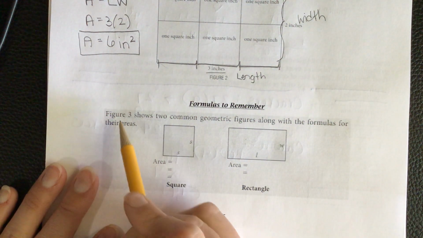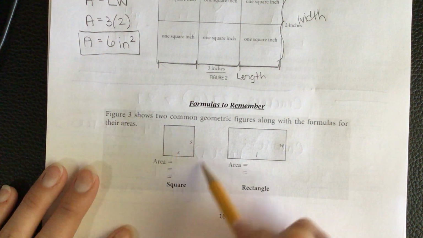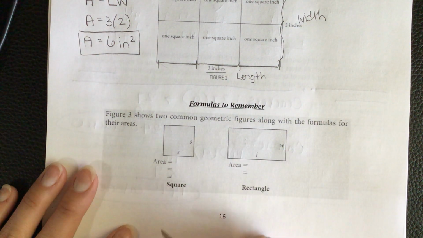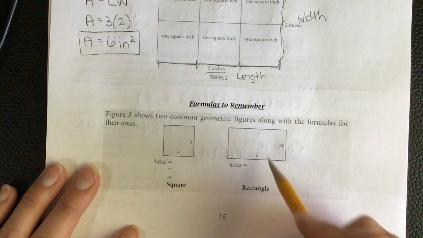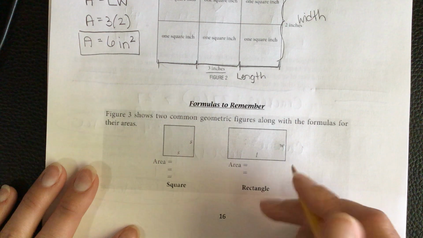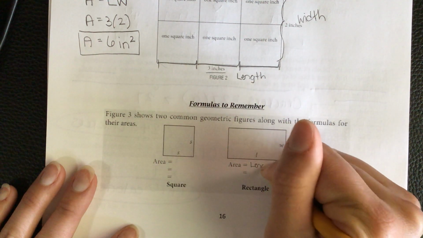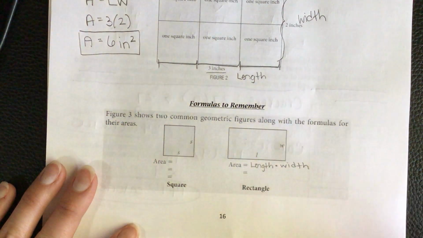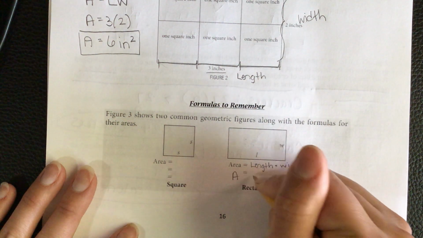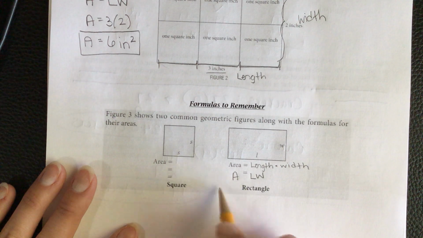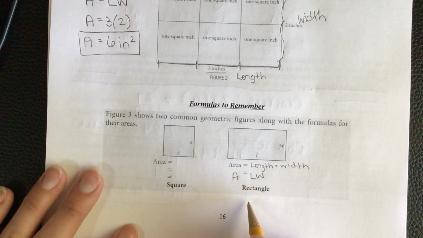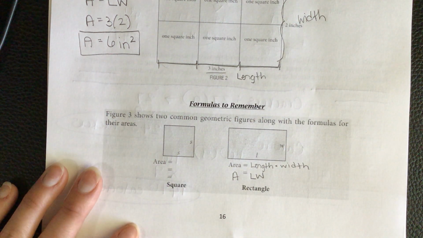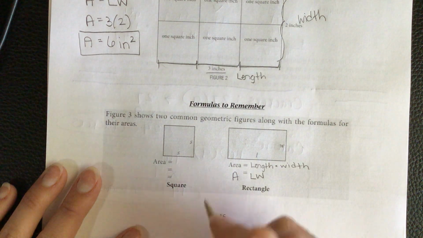Formulas to remember. Figure 3, so this figure here, there are 2 different formulas. Typically we're going to use the area equals length times width, or A equals LW. You can use this for rectangles or squares. But if you can remember this formula for a square, sometimes it can help later on in math.